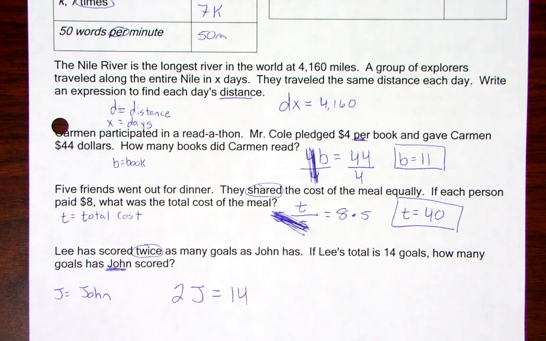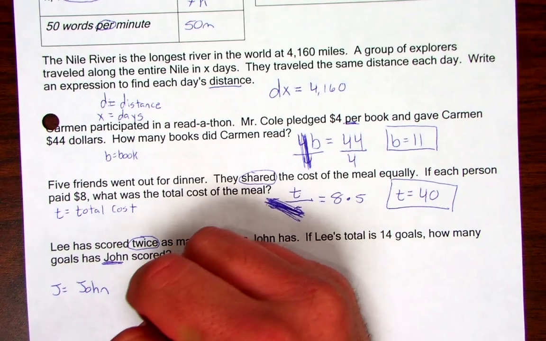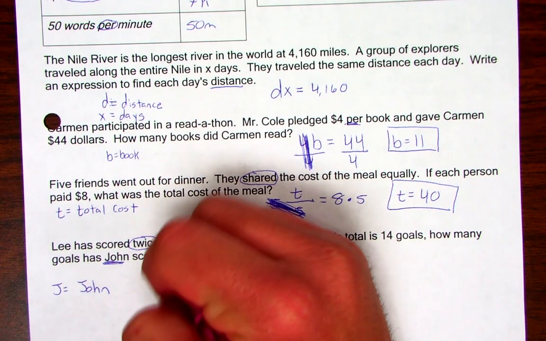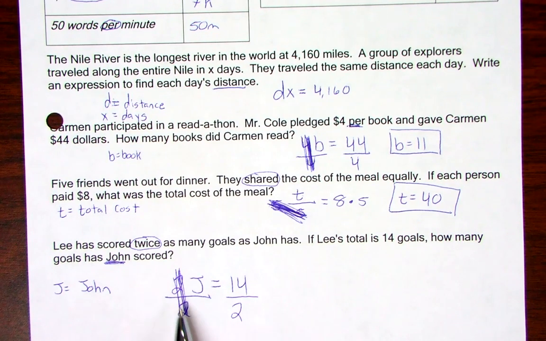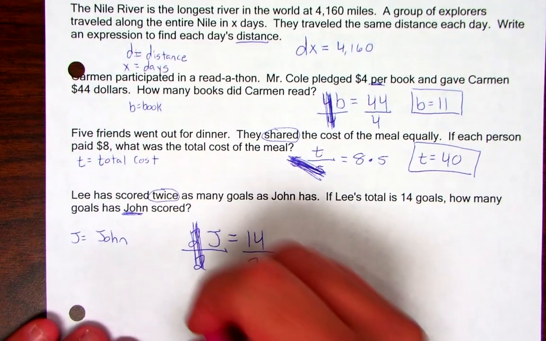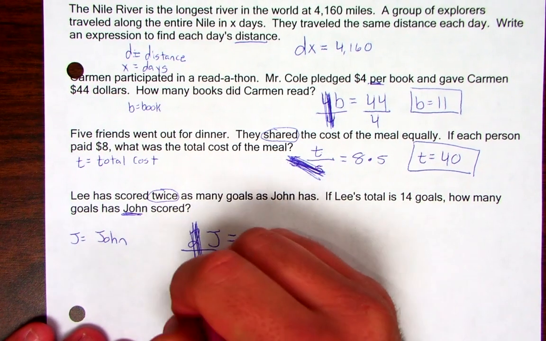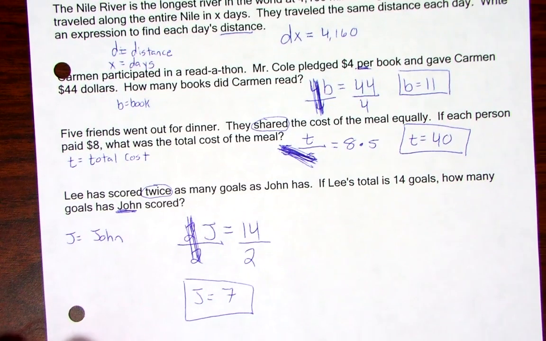Now we just got to solve it. What's the opposite of multiplying by 2? Well, you got to divide by 2. So let's divide. Again, the 2s will zero out on this side. It leaves you with J. What's 14 divided by 2? Well, that's 7. So John scored 7 goals.